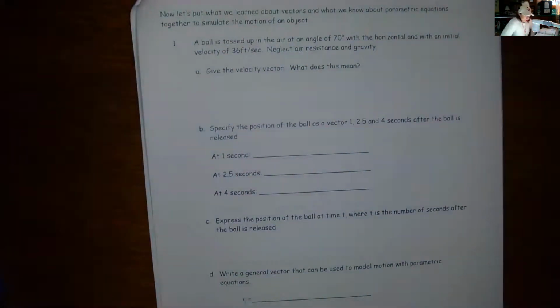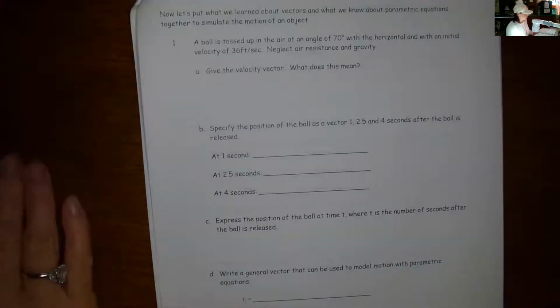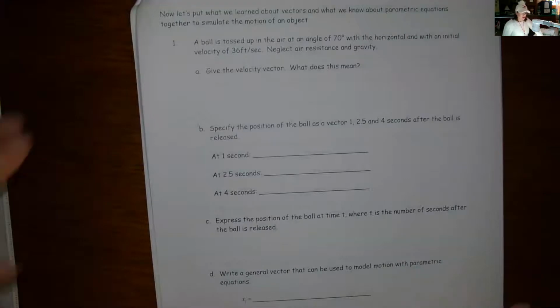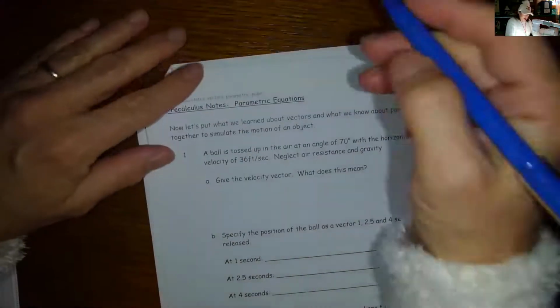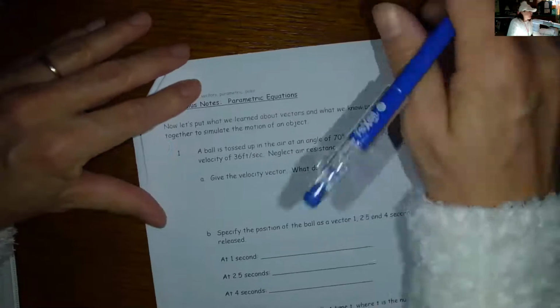Oh, good stuff. So let's put what we learned about vectors and what we know about parametrics together to simulate the motion of an object. Okay, so instead of just having x and y, when we toss a ball, bat a ball, hit a ball with a golf club, we're now going to have x, y, and time. Okay, now I want you to think about vectors or trigonometry.